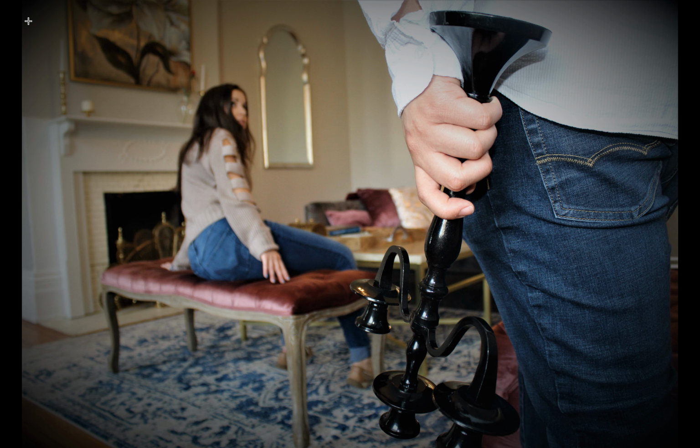Some elements in this image that I thought were compelling to the overall composition were the use of the props. The use of the candlestick really showed this idea of abuse, or this reoccurring nightmare, I guess, being shown within this image.